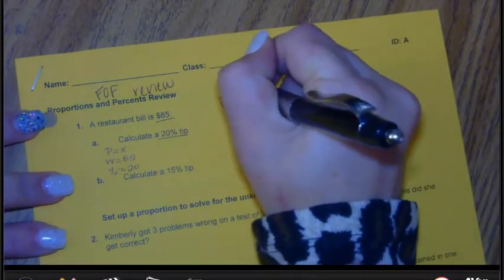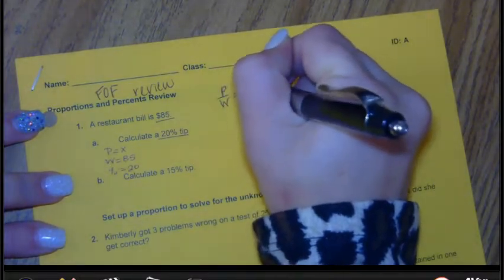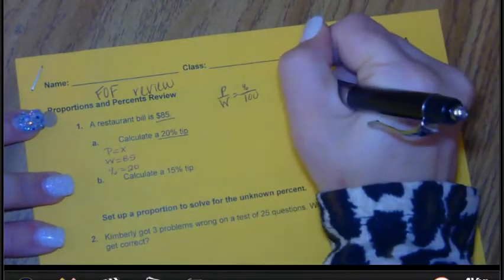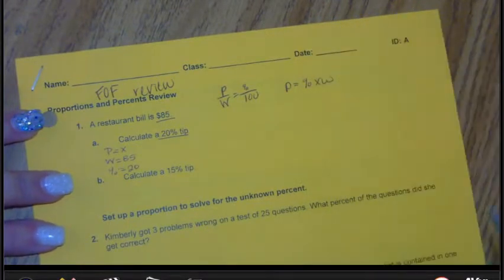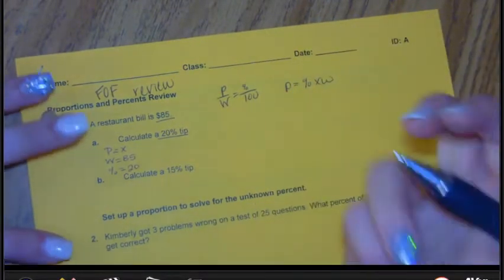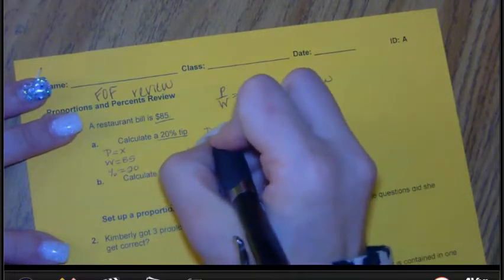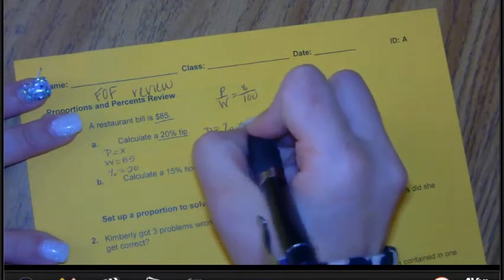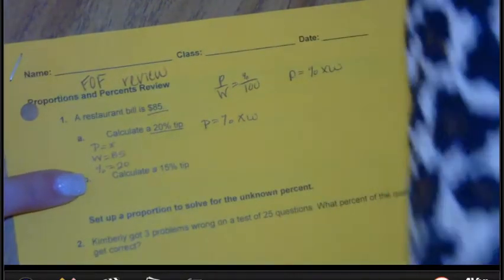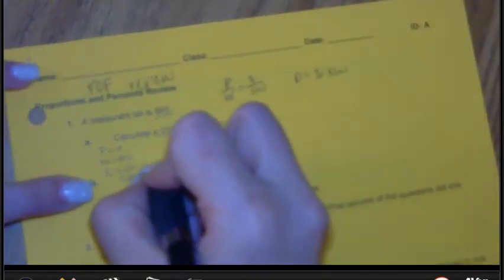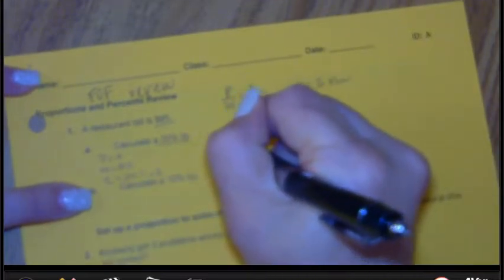You can either use your part over whole is equal to percent over 100, or you can use your equation, part is equal to percent times the whole. And I'm going to use the equation. So I'm going to say part is equal to percent times the whole. Now remember, percent has to be written as a decimal. So 20% as a decimal is 0.2. So part is equal to 0.2 times 85.